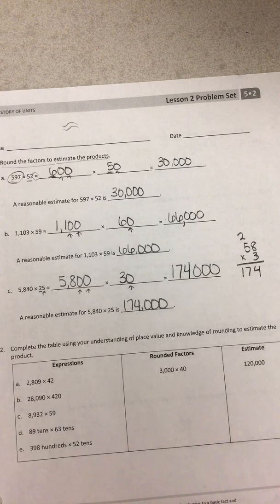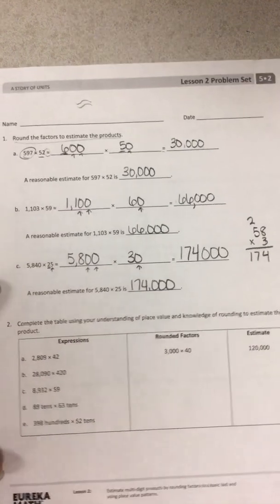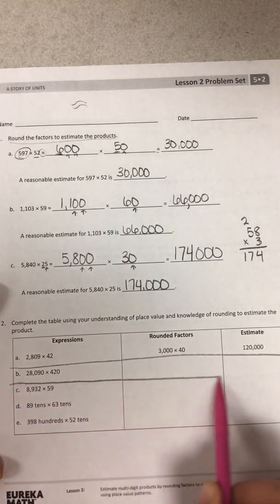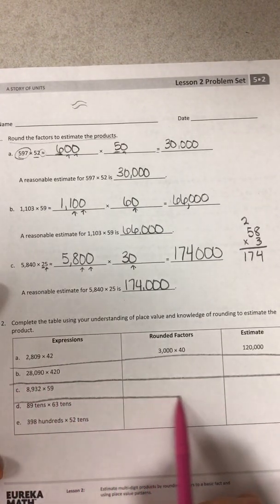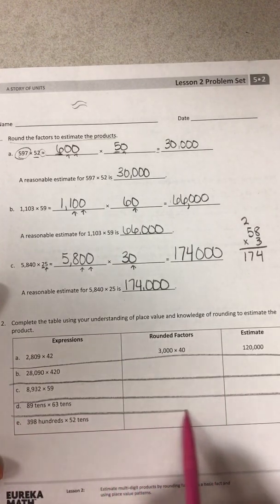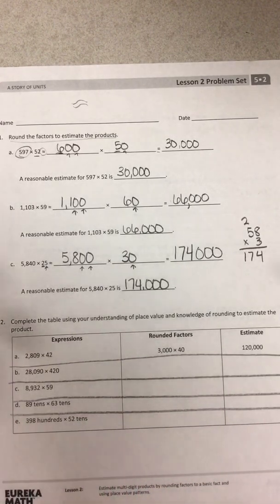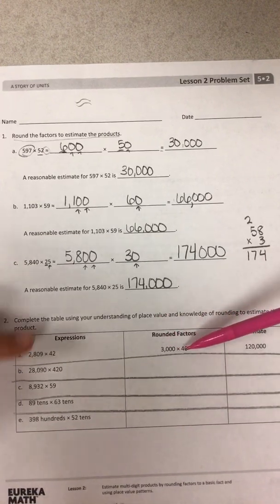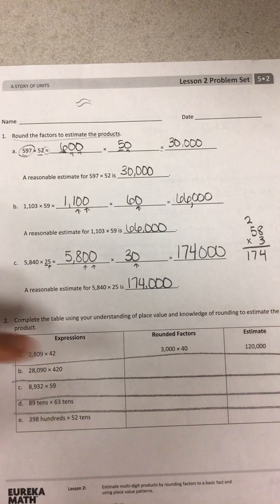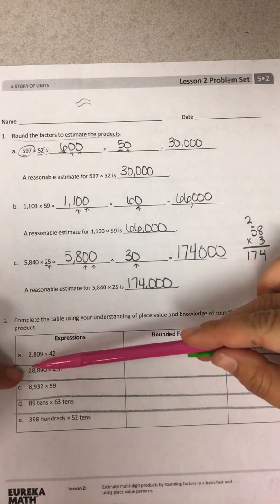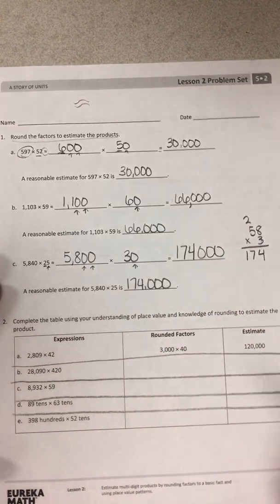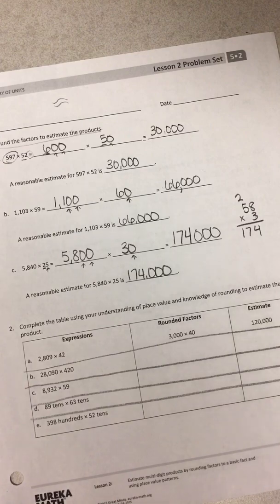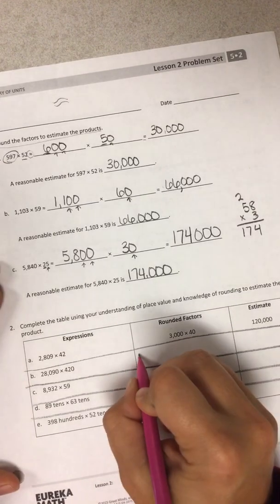It's pretty simple. We're going to do the same thing down here, and actually what I'm going to do is draw some lines so I don't get kind of messy. So if you guys want to draw some lines while we're doing this. Okay, so they already did the first one for me, and oh, look what they did. They did round that 2,890 to 3,000, and this 42 to 40, and they got 120,000. So here they've got 28,090, and I'm going to round that to, I could round it to 30,000, or I could round it to 28,000. Let's round it to 30,000.